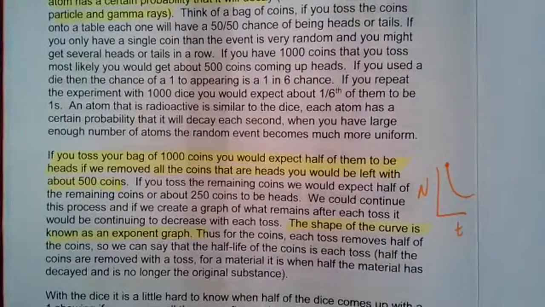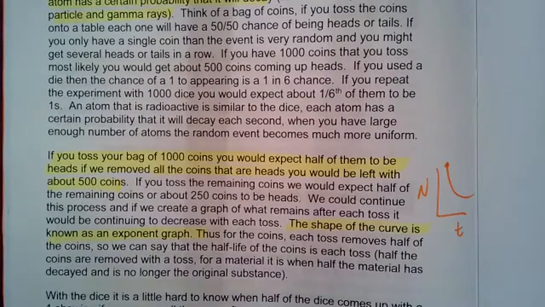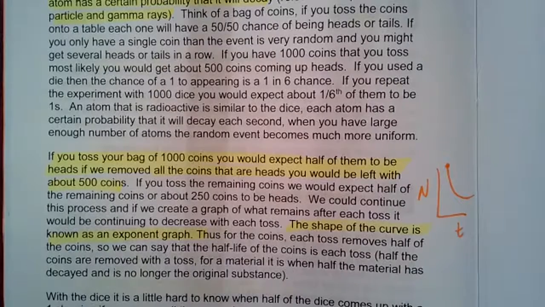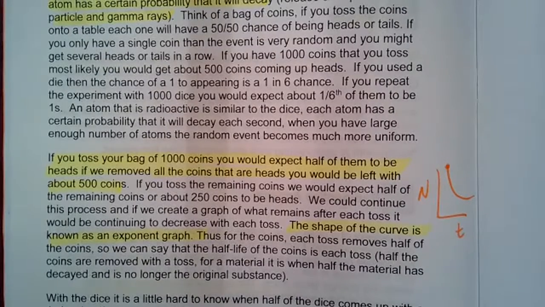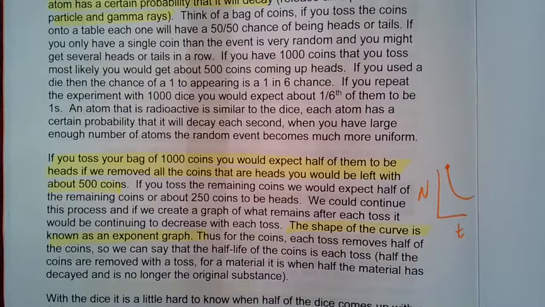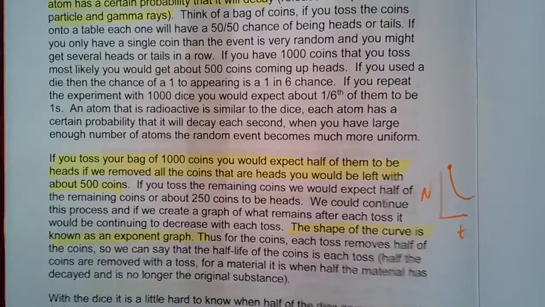So for the coins, each toss removes half of the coins. We can say that the half-life of the coins is each toss. Half the coins are removed with a toss. For a material, it is when half the material has decayed and is no longer the original substance.